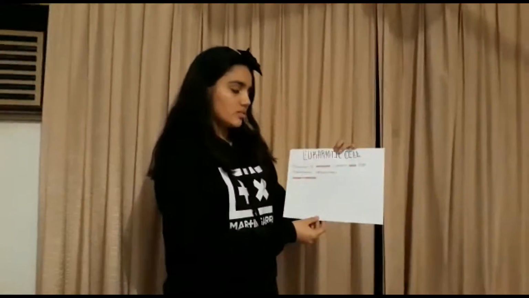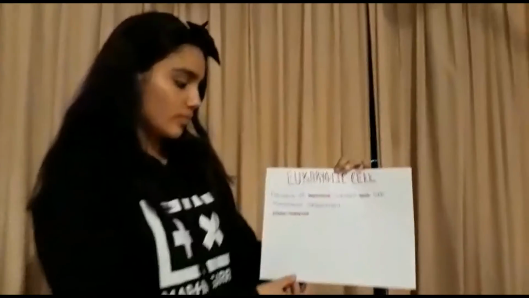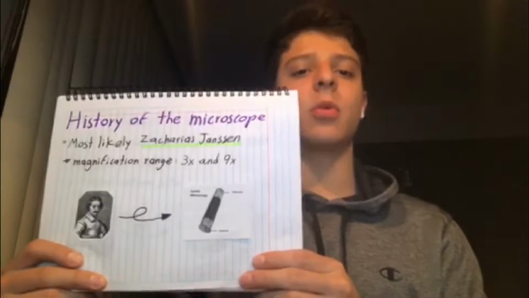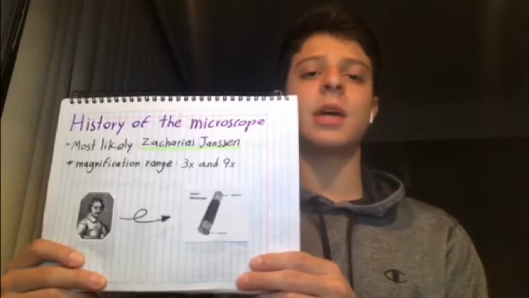Now we're going to talk about the eukaryotic cell. There is a presence of a nucleus that contains the DNA code, and membranous compartments, and they are more complex than a prokaryotic one. History of the microscope, most likely by Zacharias Janssen.